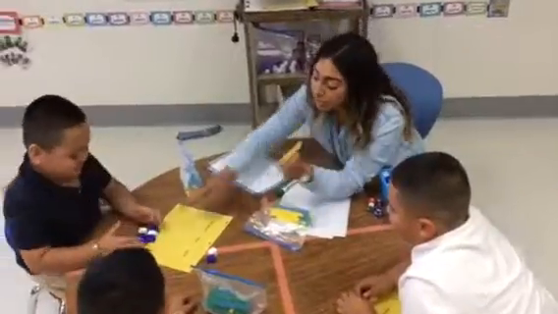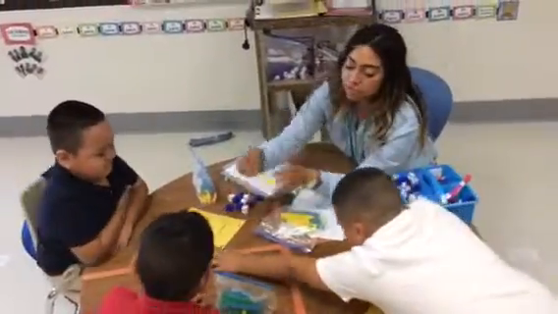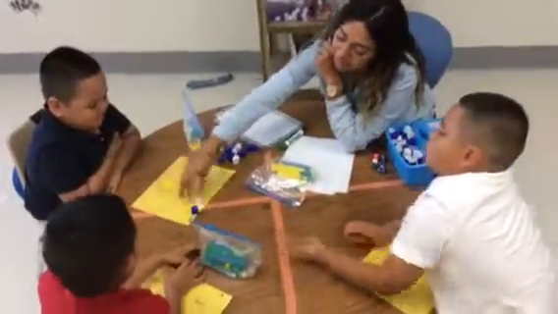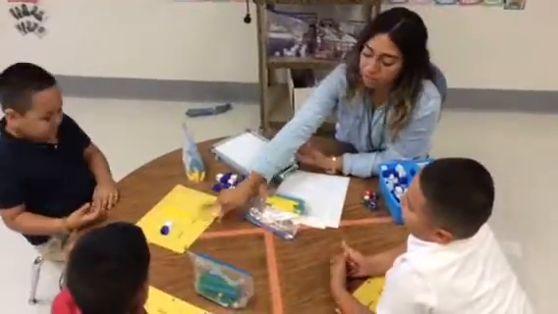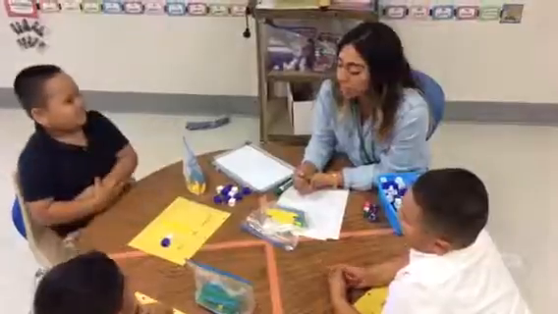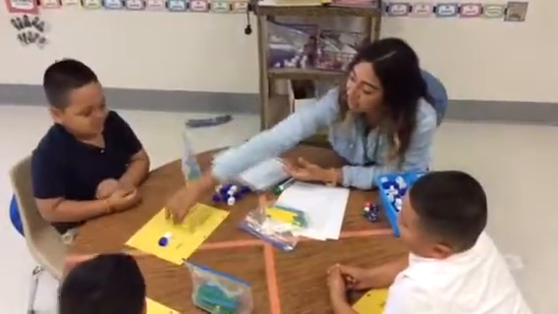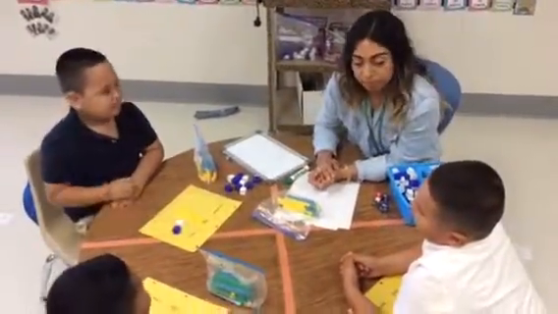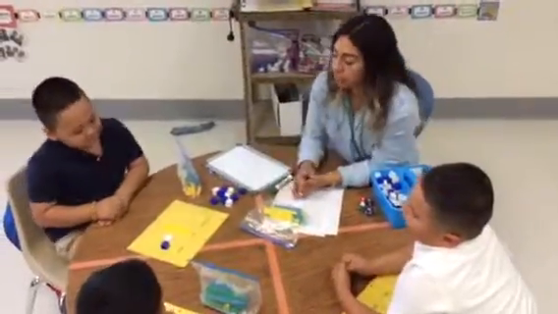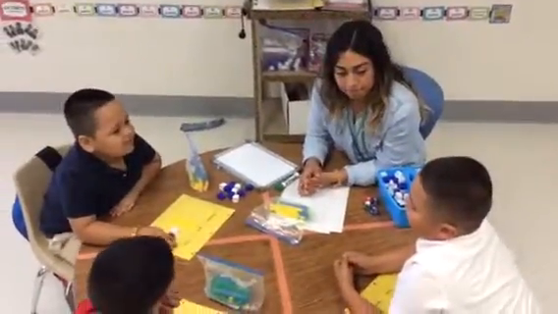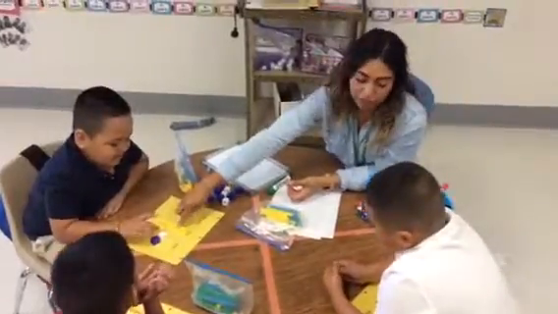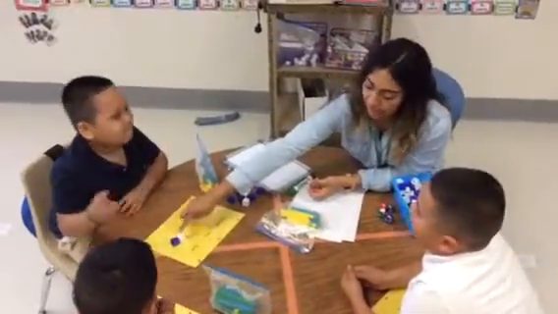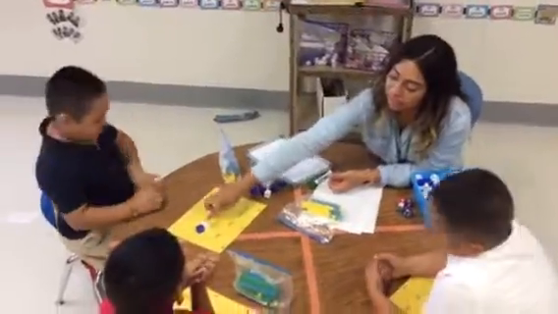Or we can take these away, and use one of these to make a 10 and have 2 ones. Right? So how many 10s do we have? How many groups of 10? 1 group of 10. And how many ones? 2. So this makes what number? 12. How many do you have here? 10, 11, 12.